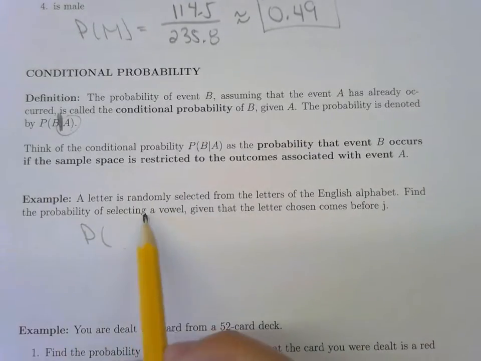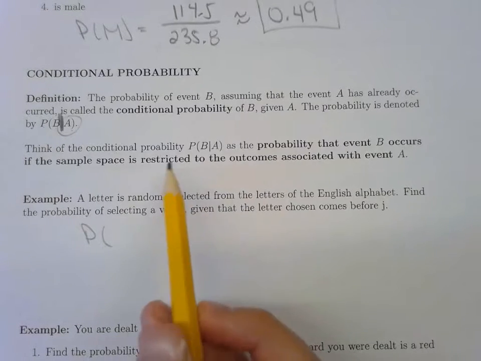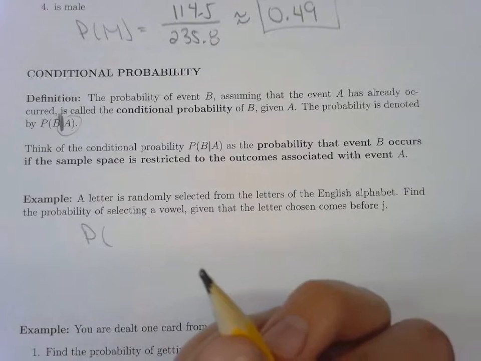This would say find the probability of selecting a vowel. So we count the vowels, and then our denominator would be 26.